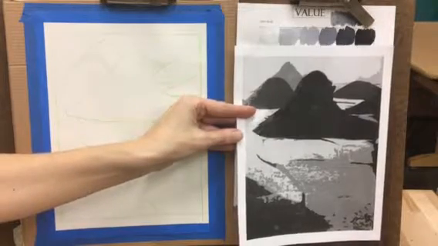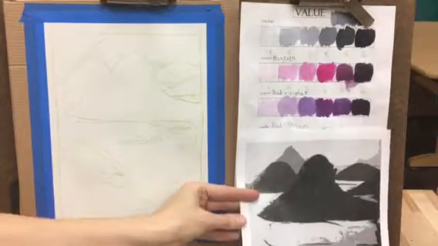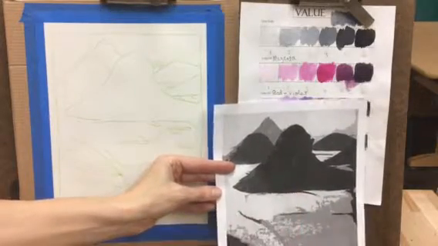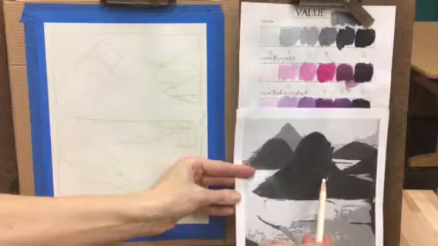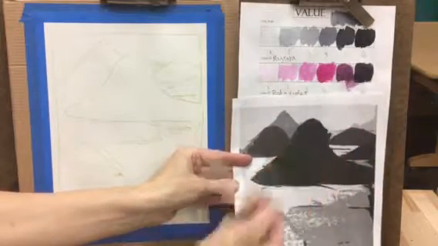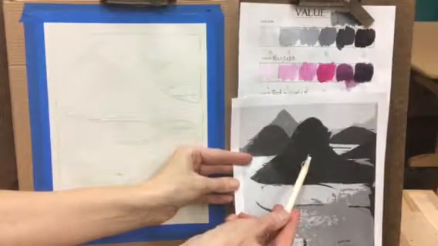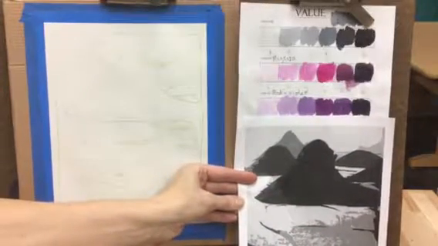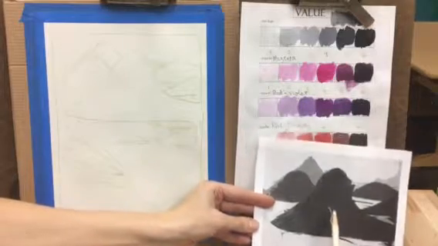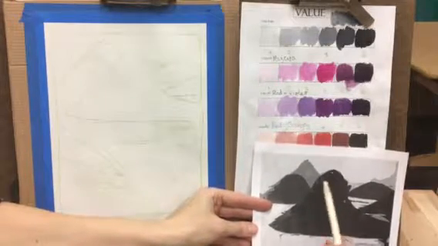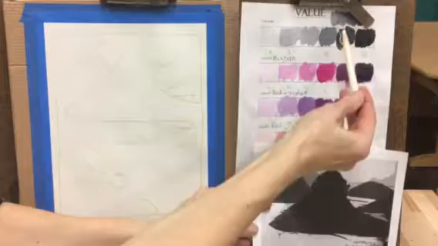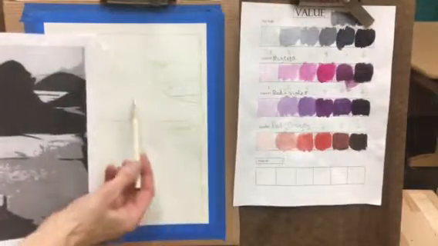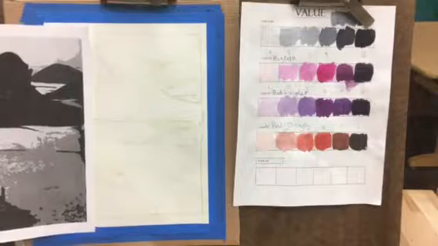So my next step then is to choose which of these colors in my analogous color scheme I'm going to paint in the values. I could decide to do all the rocks with magenta, or maybe I want to do one rock with magenta and one with red violet. It's up to you, as long as you are using the correct value. No matter which color I pick, it needs to be from that column. And then I'll match it in my painting.